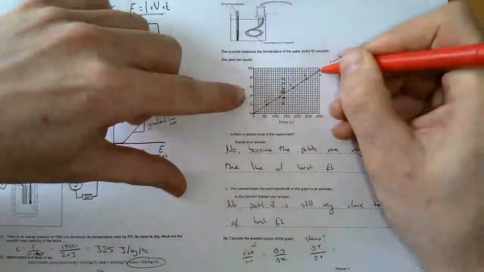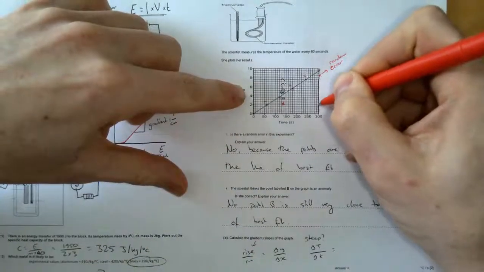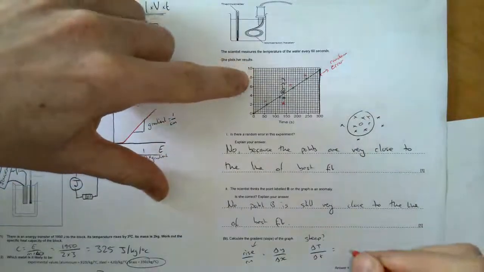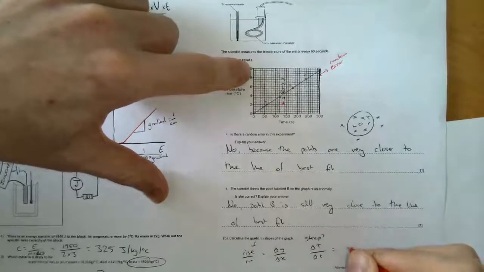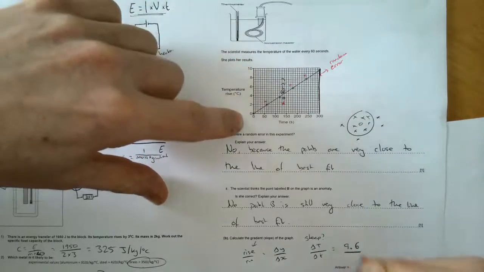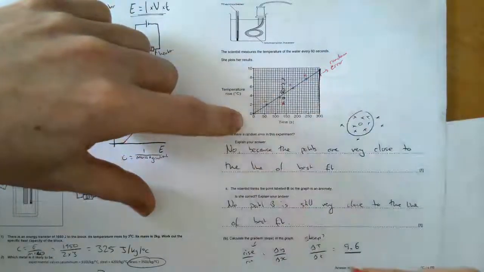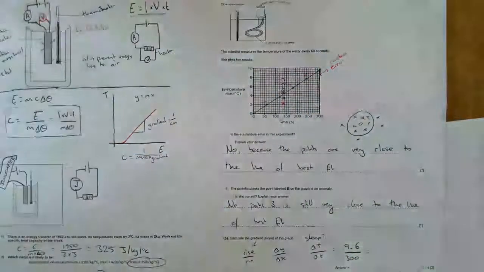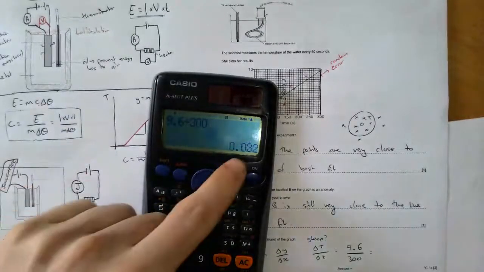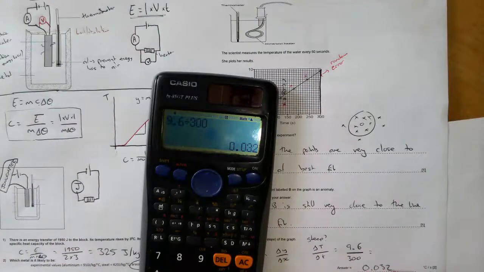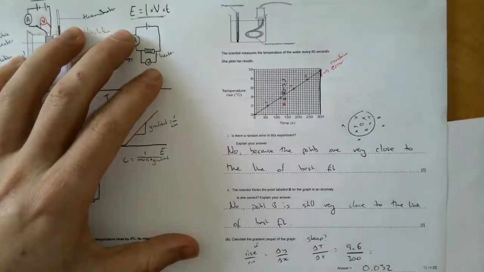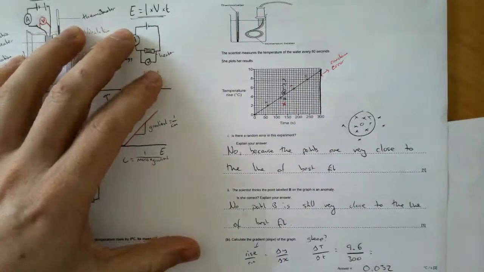We draw a nice big triangle on our graph using a ruler, and we can see it is 9.6 divided by 300. That gives us 0.032 degrees per second. That means every second we are going up by 0.032 degrees.